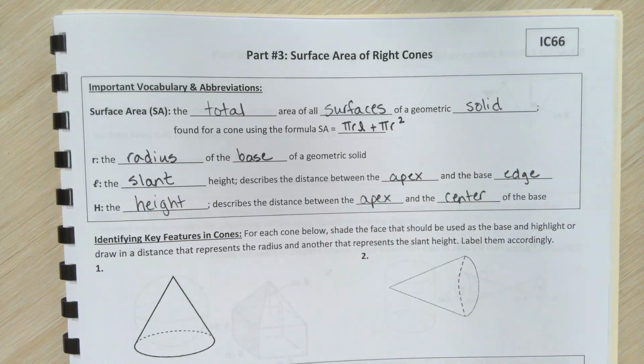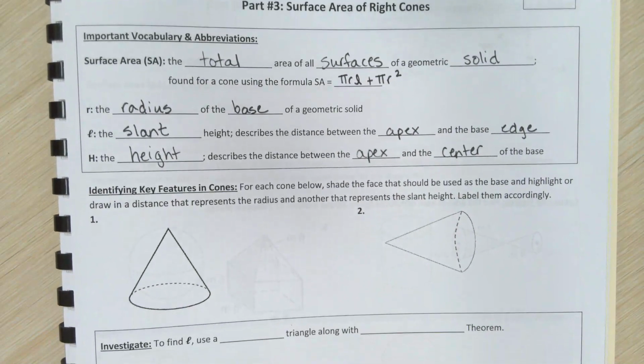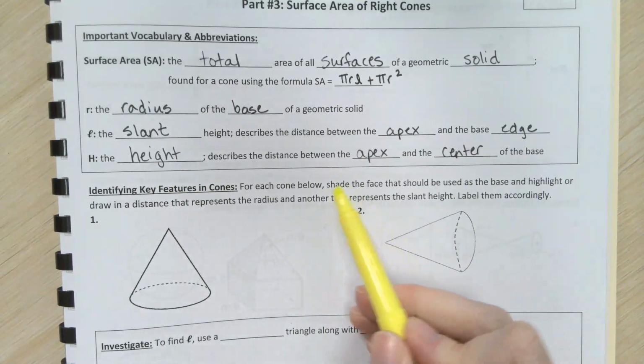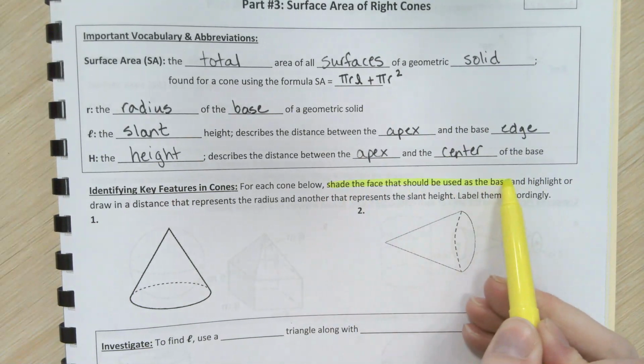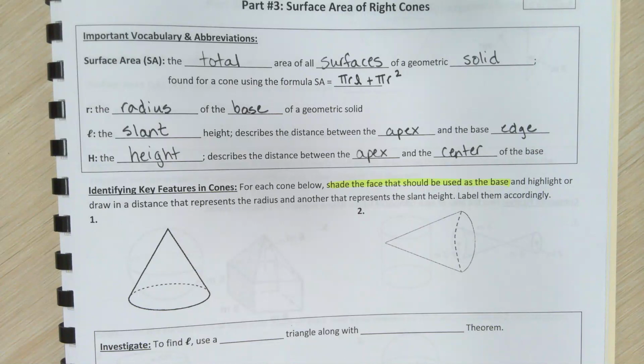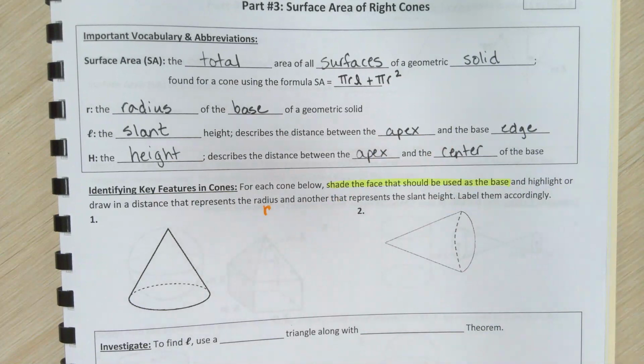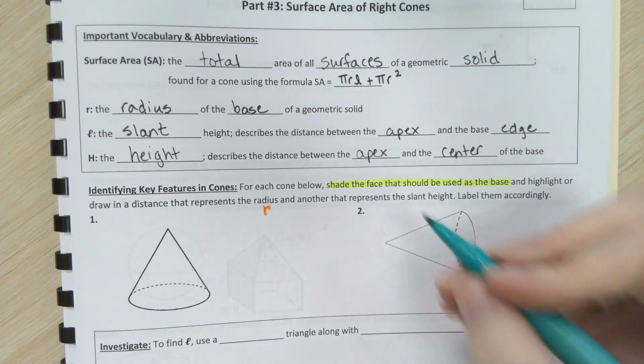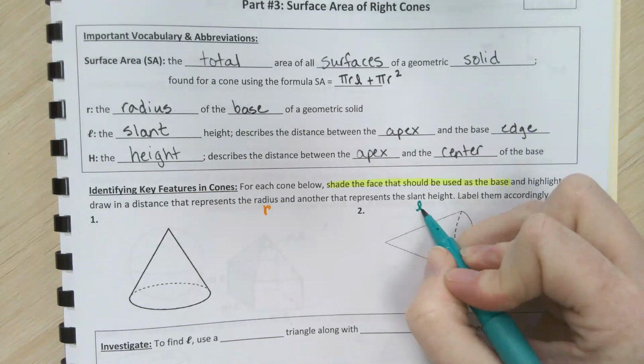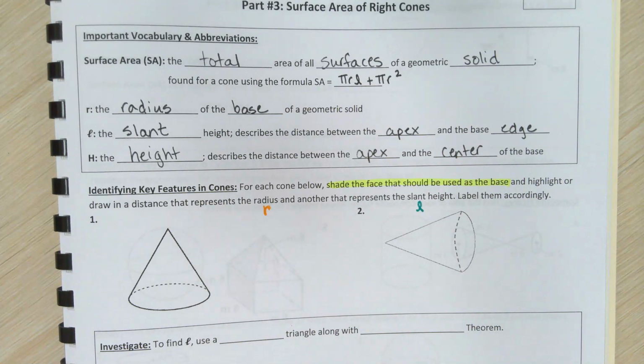Okay. Testing our understanding of that terminology, we are going to shade the face that should be used as the base. So I'm going to continue to use yellow for that. And then we're going to highlight or draw in a distance that represents the radius. That's going to be the R part of the formula. And then we're going to have another distance that represents the slant height. That's going to be the L part of the formula.